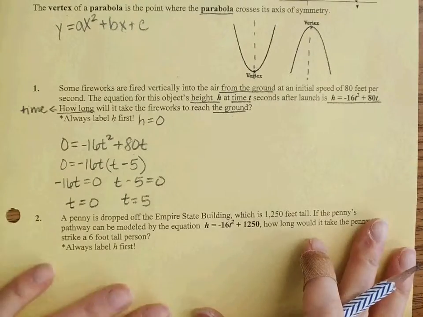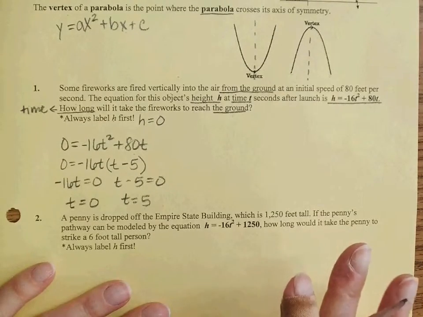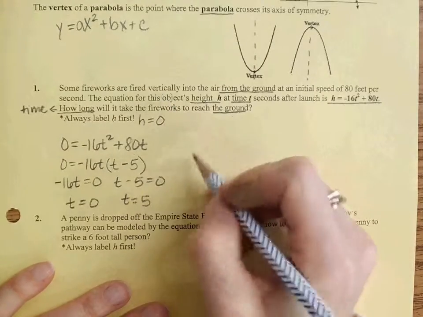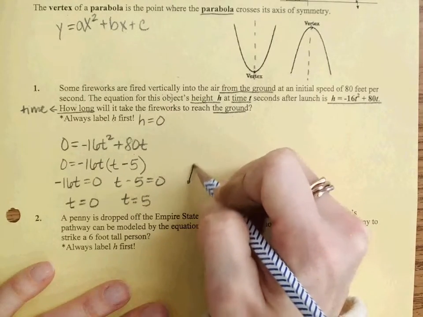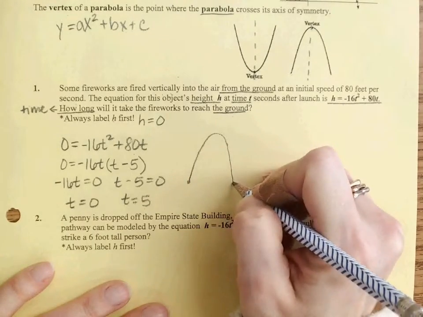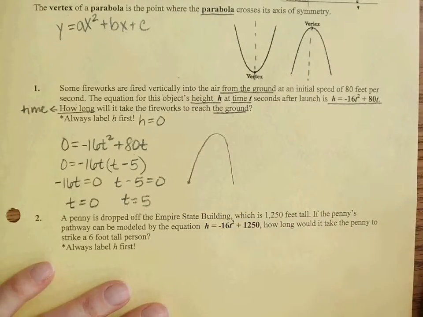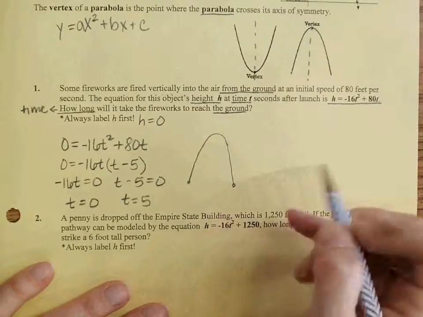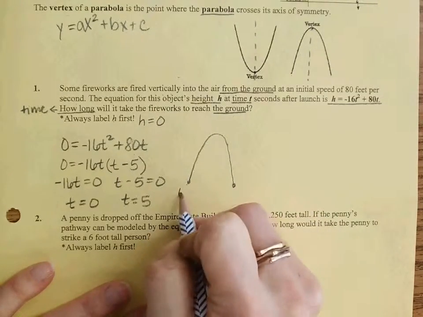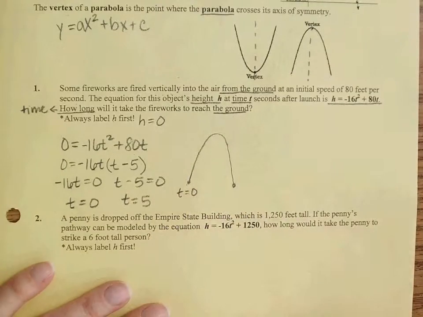To draw this one, I'm doing this because it's notes, so I want you to do it for notes too. We're talking about fireworks. They start at the ground, they go up, they go off, but they do come back down, like the remnants of it, and they come back to the ground. When it starts, our time is 0 seconds.